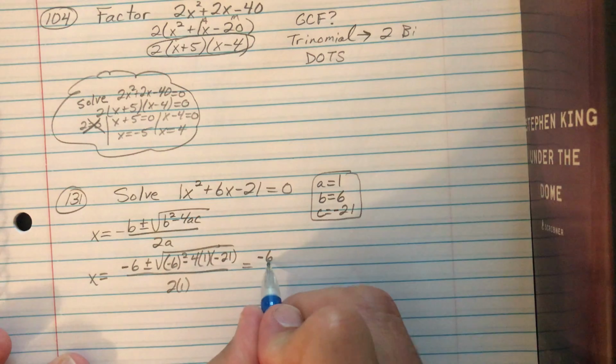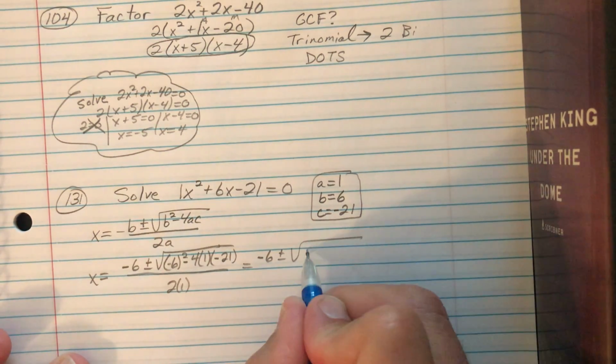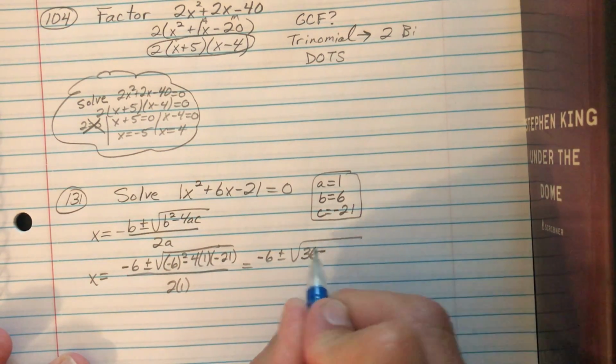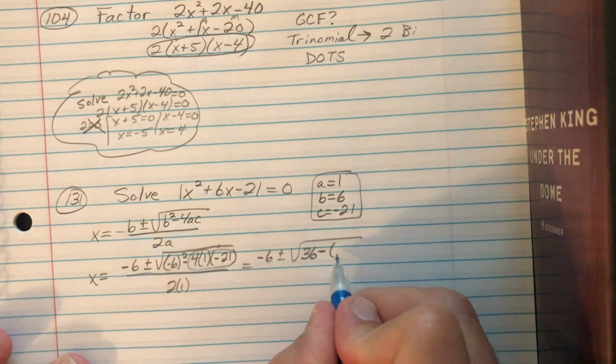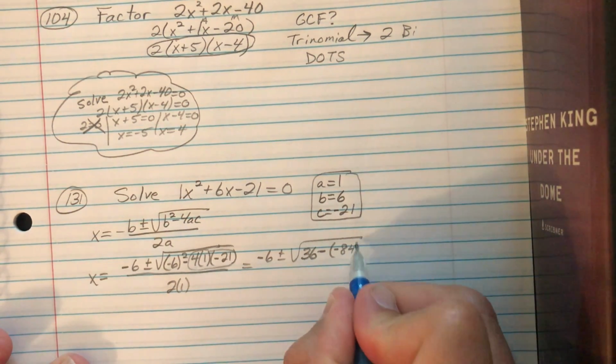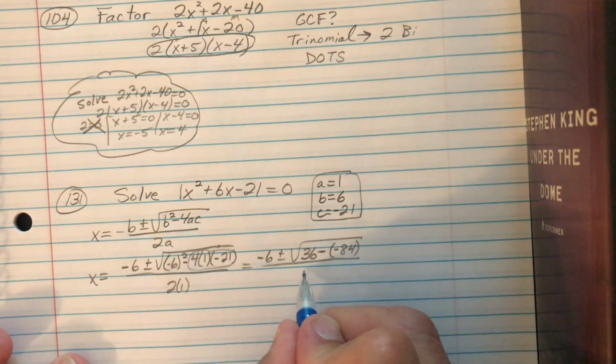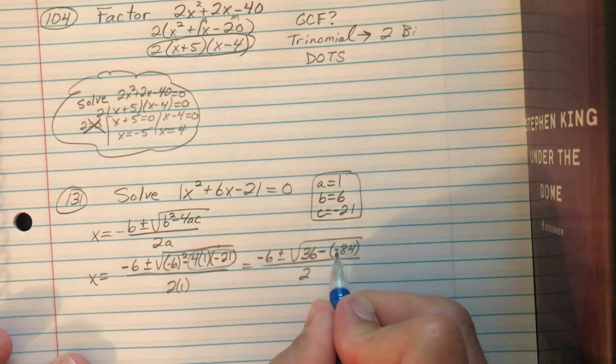So that's negative 6 plus or minus radical 36 minus, let's multiply all this together, negative 84, all over 2. When you subtract a negative, that's like adding.